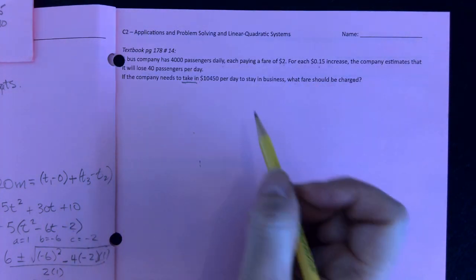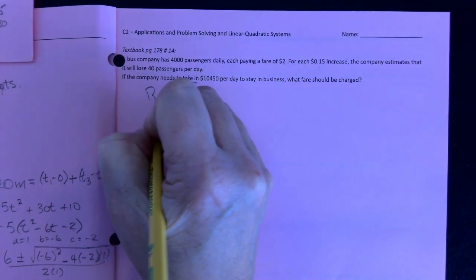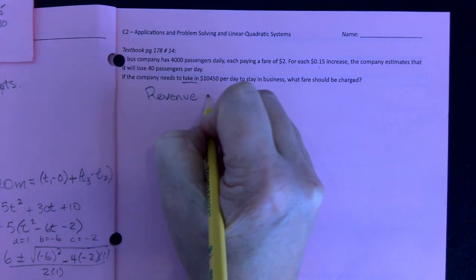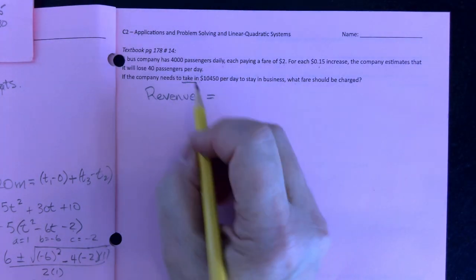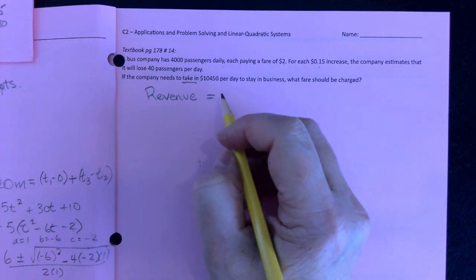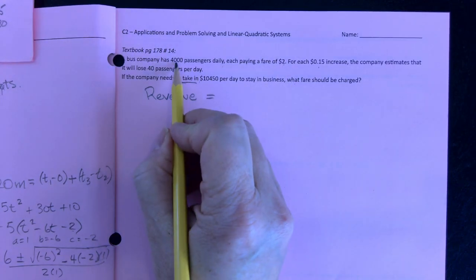Okay. Taking in money as a business is called revenue. You learned that in grade 10. And how you calculate revenue is by calculating the amount of money that you take in. It's quite simple. You're taking in $2 for every passenger.